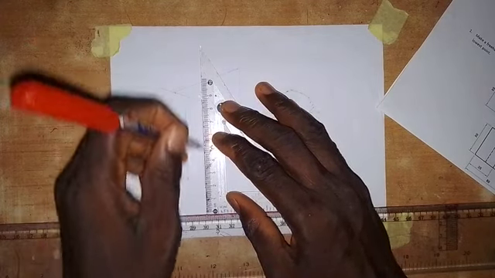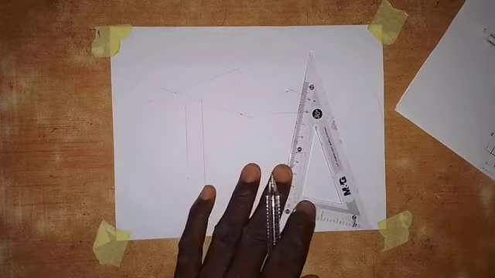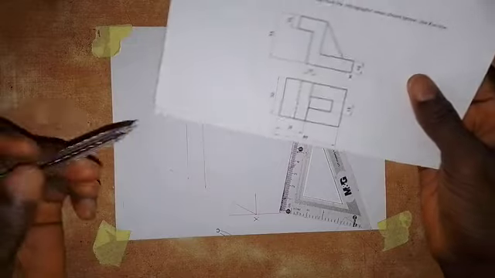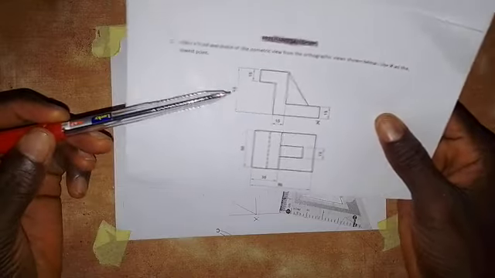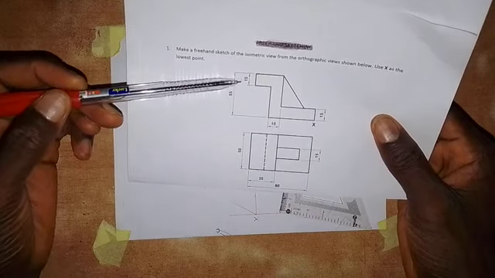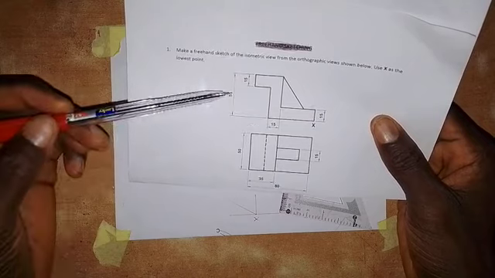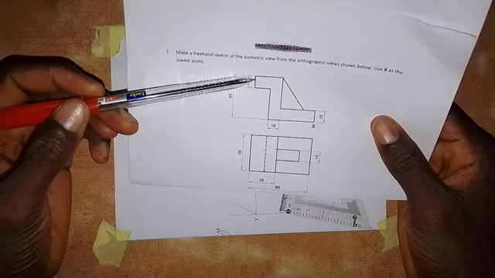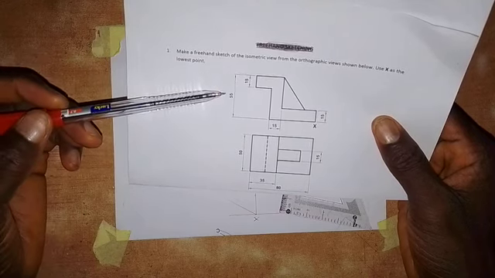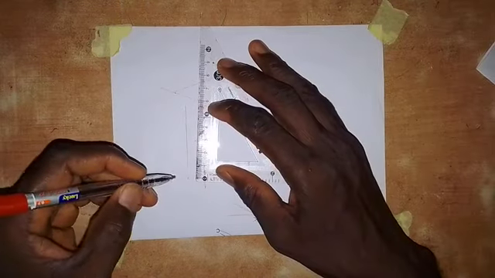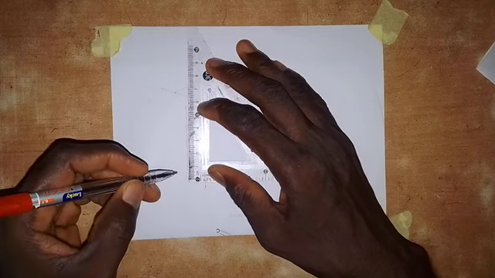So you draw a vertical line like this. Having drawn the vertical line, the next thing we are going to do is get this point here. For us to get this point, the total from here down to here is 55, and we are told that the thickness from here to here is 15. So if we subtract 15 from 55, that will give us 40. So from this point here, we have to take 40 millimeters up.